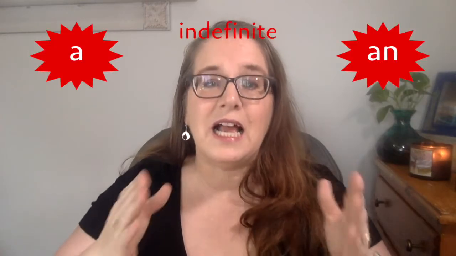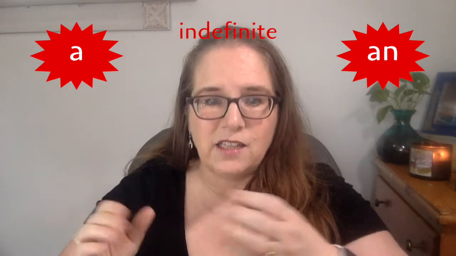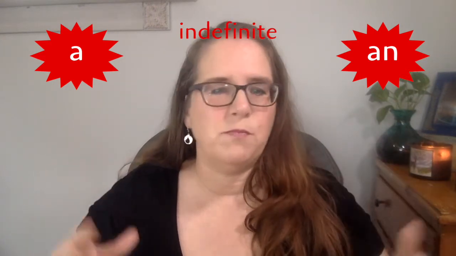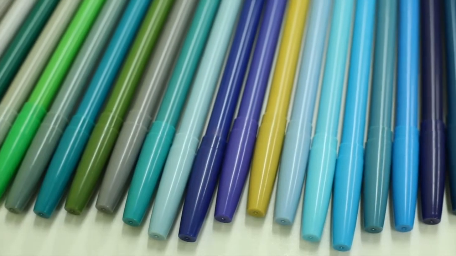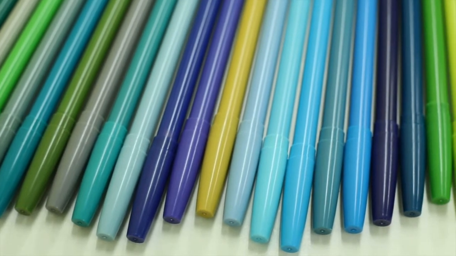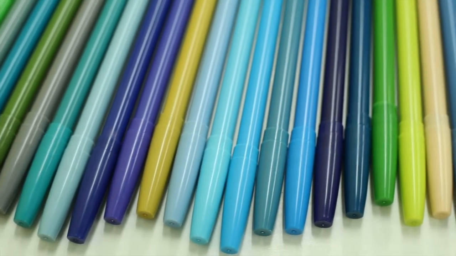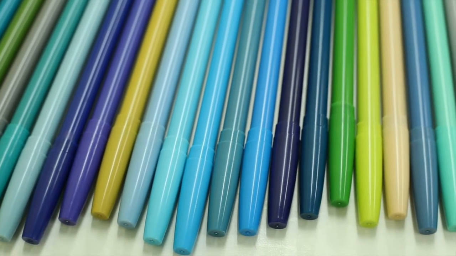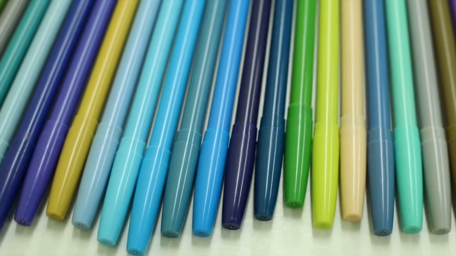The articles "a" and "an" are called indefinite because they don't refer to a specific thing. If I need a pen, then I can ask you, do you have a pen I can borrow? I don't care which pen you give me as long as it writes. Any pen will do. "A" and "an" are basically the same thing, but we use "an" when the word starts with a vowel. We do this so the sounds blend together more smoothly.